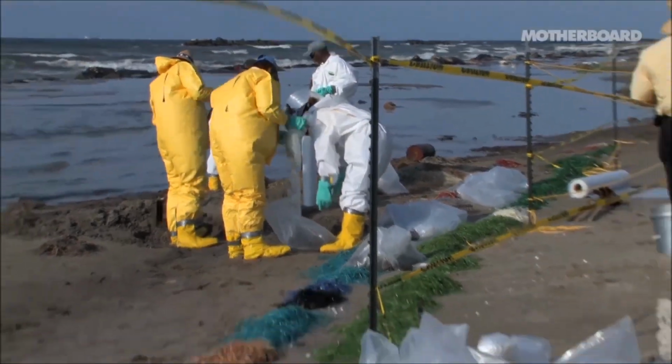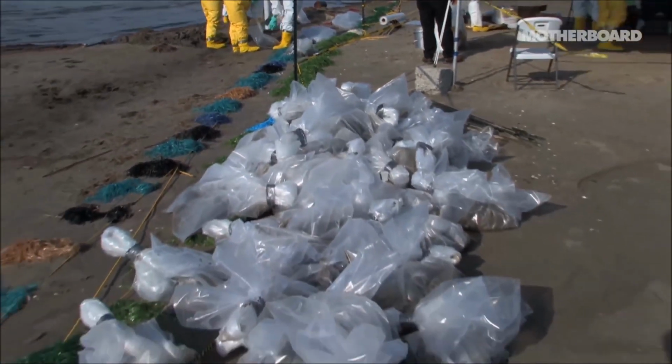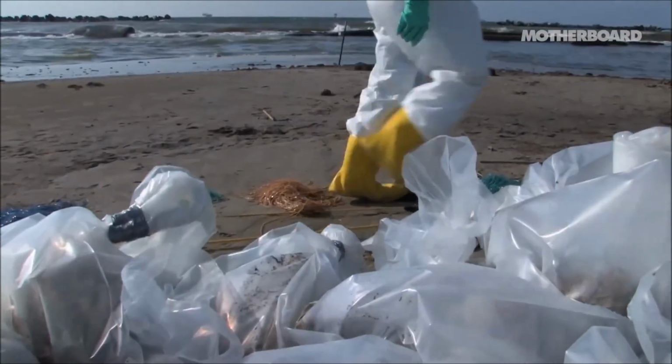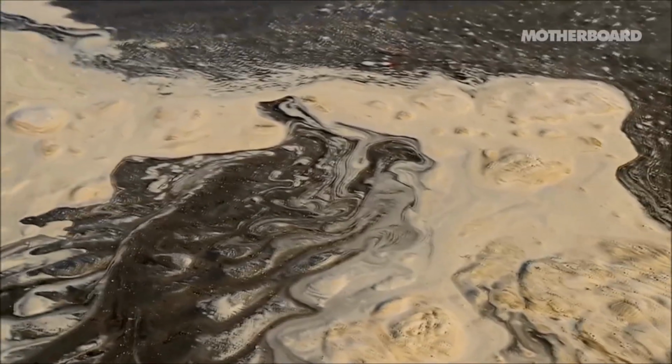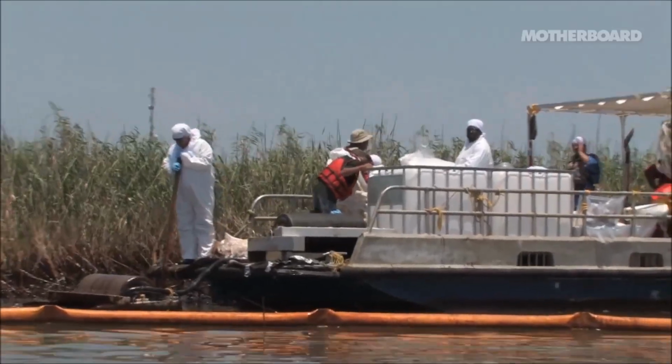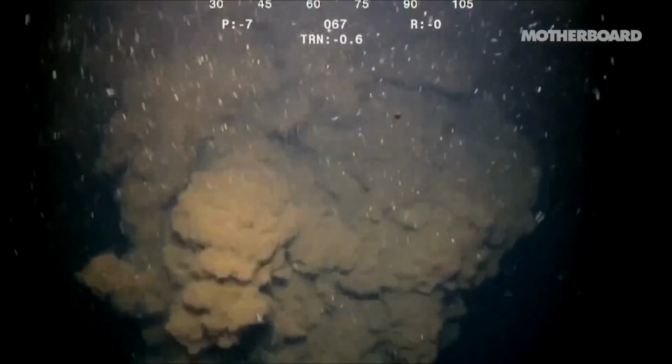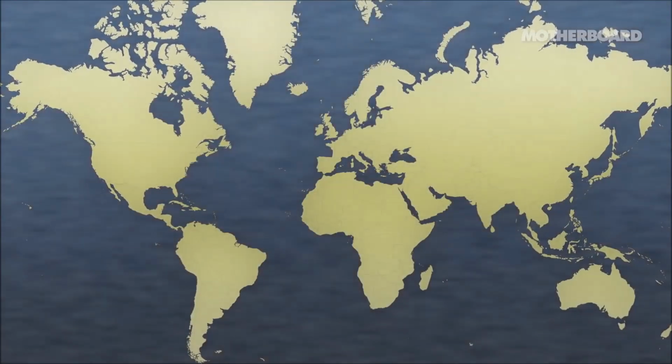So how is it that we're one of the most technologically advanced countries in the world and we haven't figured out a good way to clean up our messes? The booms being used are borderline useless, chemical dispersants can be more lethal to the environment than the oil itself, and skimmers really only gather surface oil, not the heavier oil that resides in deeper waters.